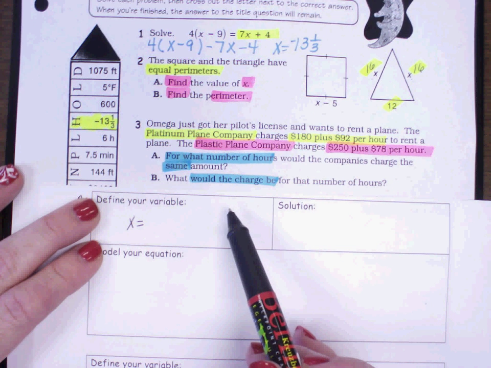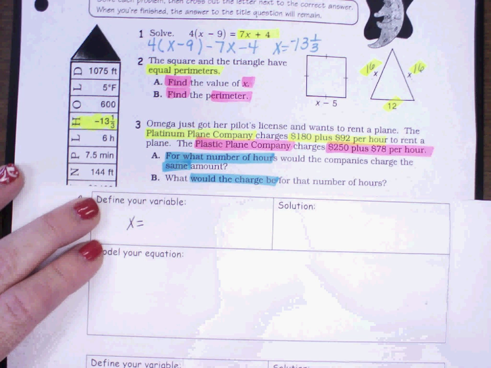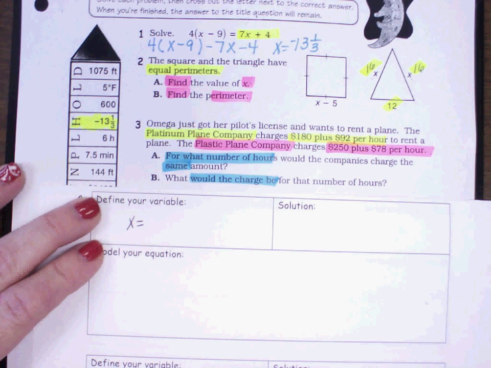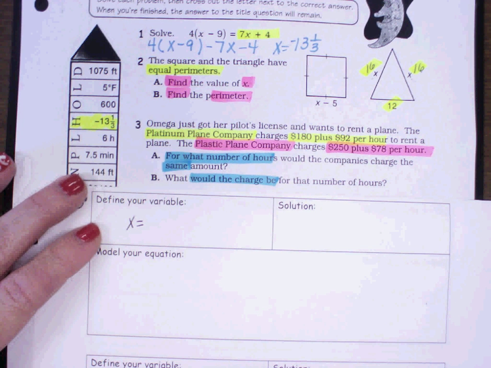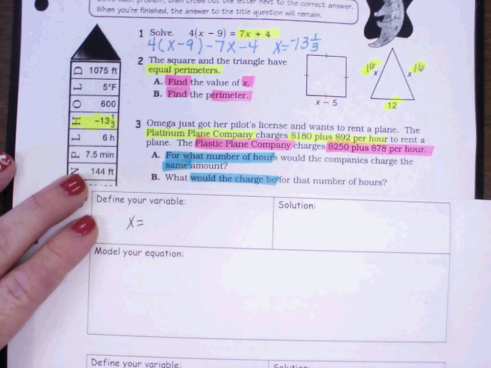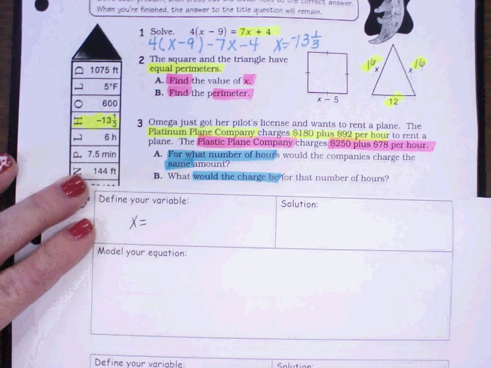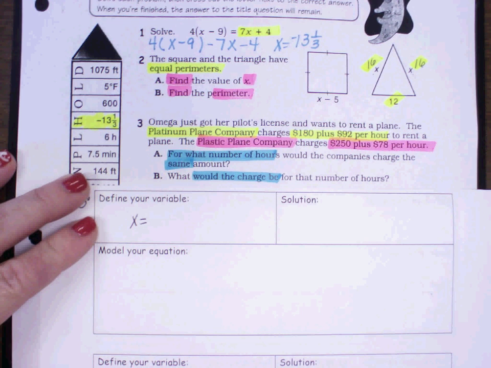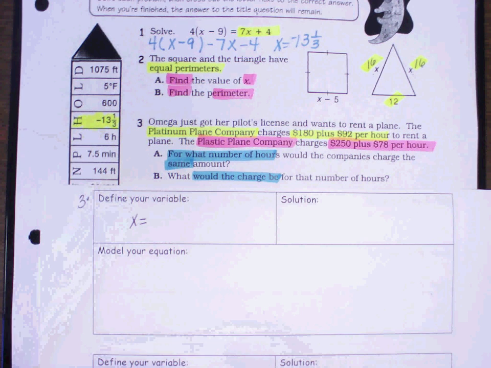All right, if you don't know what your x is, always go to the question. What is it asking you to find? Read question A again and tell me what x is.